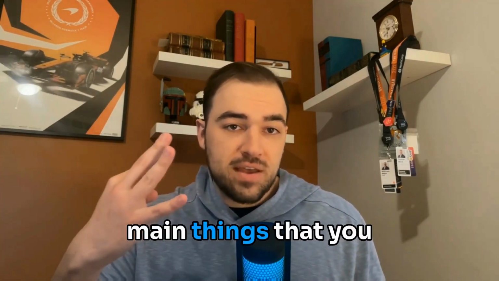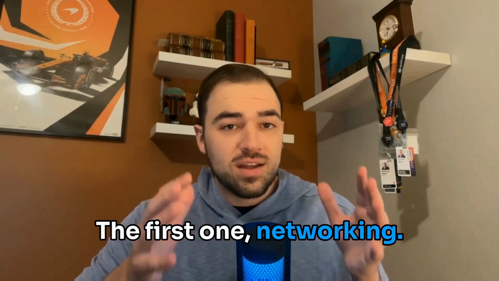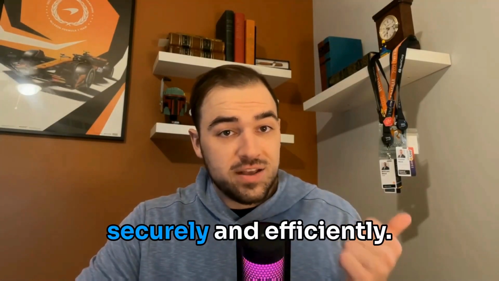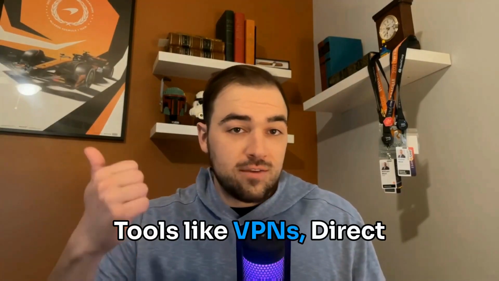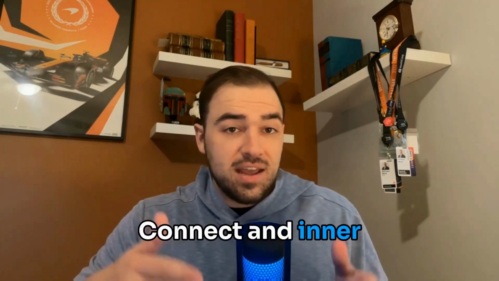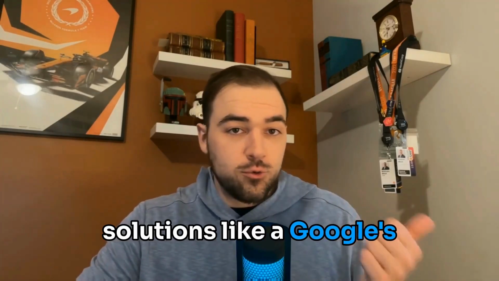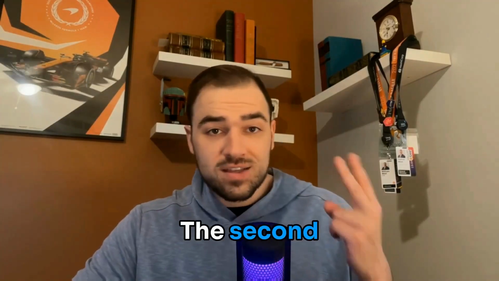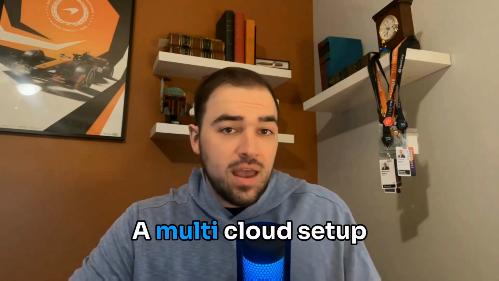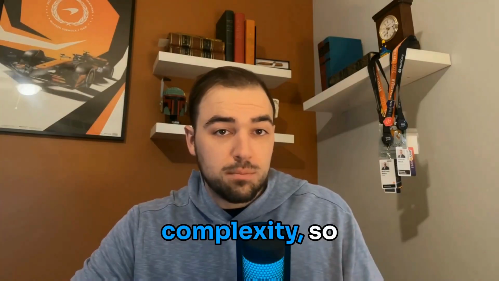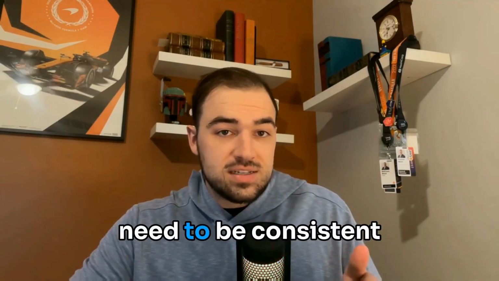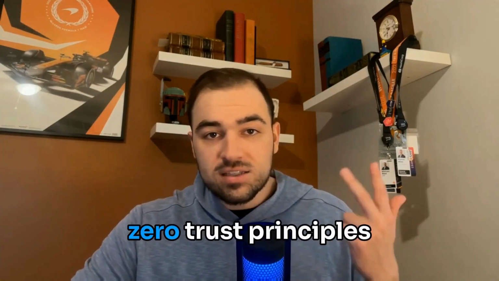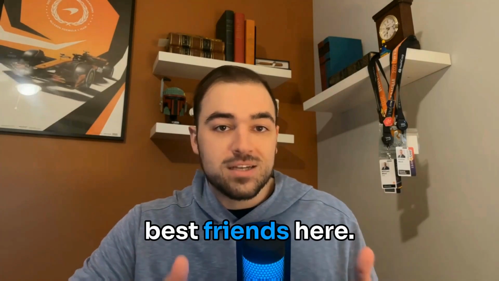And there are 3 main things that you want to focus on. The first one, networking. Your clouds need to talk to each other. They need to talk securely and efficiently. Tools like VPNs, Direct Connect, and inter-cloud networking solutions like Google's Anthos or Azure Arc can help make that networking seamless. The second thing is security. A multi-cloud setup introduces more complexity, so security policies need to be consistent across all clouds. IAM, encryption, and zero trust principles are going to be your best friends here.